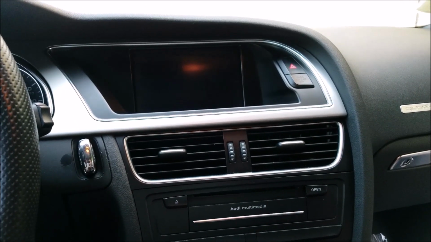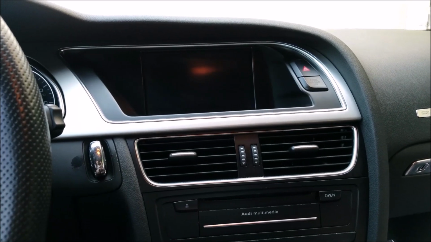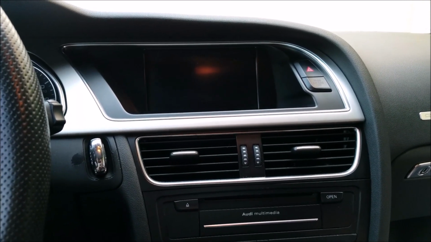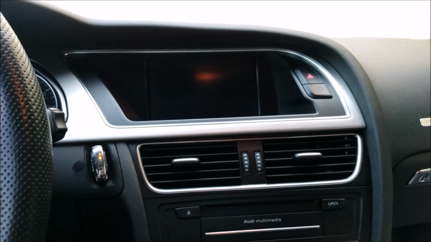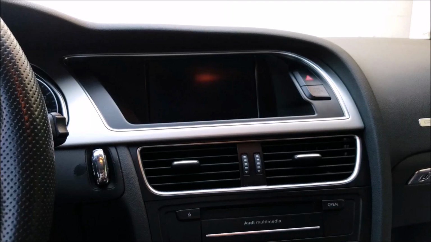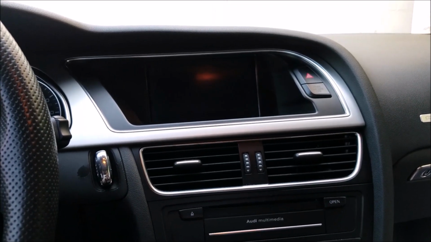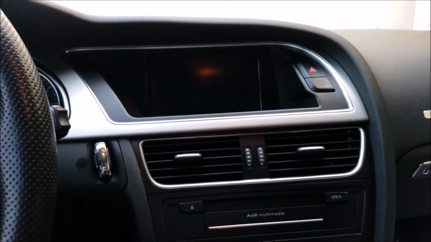And then if you turn on the ignition, once in a while you should be able to see on the screen it says MMI, and then quickly it shows please wait, and the display goes away. That will tell you that the monitor is okay too.